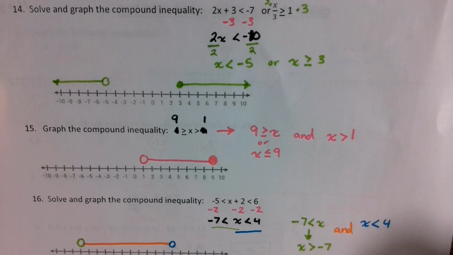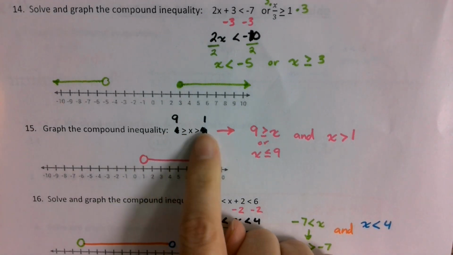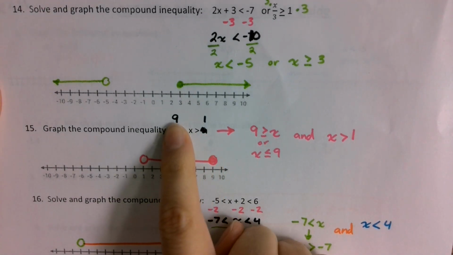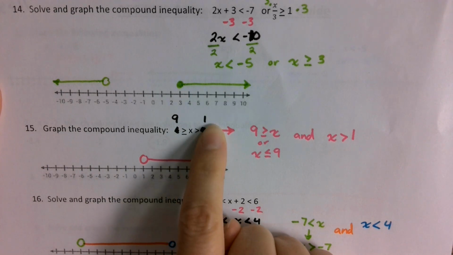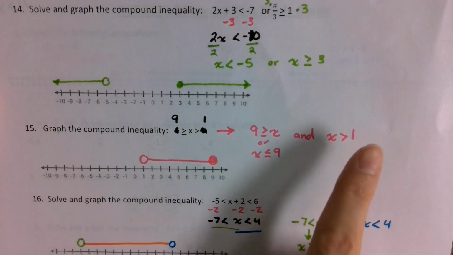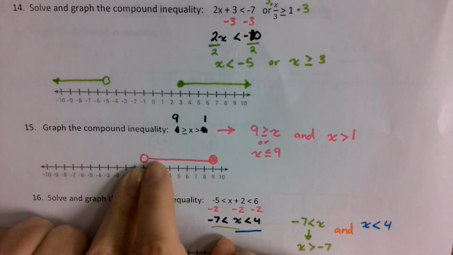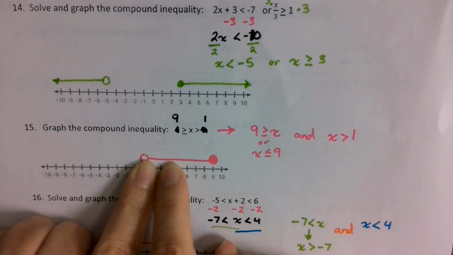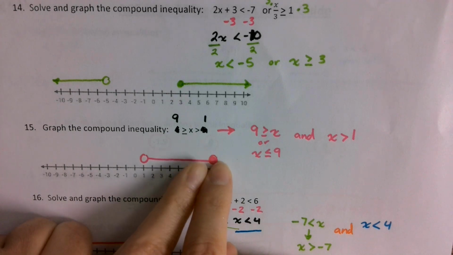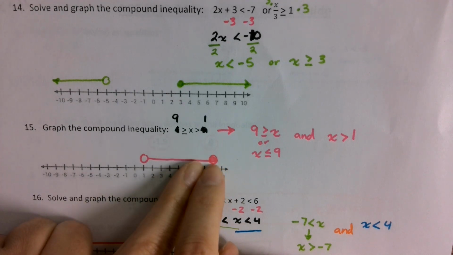For problem 15, I had you guys rewrite this instead. It should say 9 is greater than or equal to x, which is greater than 1. When you are graphing that, that means that you're going to start at a +1 open circle and go all the way to the 9 and end at the 9 with a closed circle.